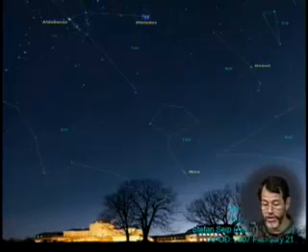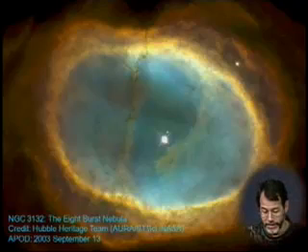You can find Mira yourself, but only when it's at its brightest, which you can find on the web. So here is the Pleiades that we saw before, and Aldebaran. The constellation of Cetus is here, and Mira, when it's visible, is down near the bottom of Cetus. So with this plot, the right time of year, and knowing when Mira is at its brightest, you can go out and see it.